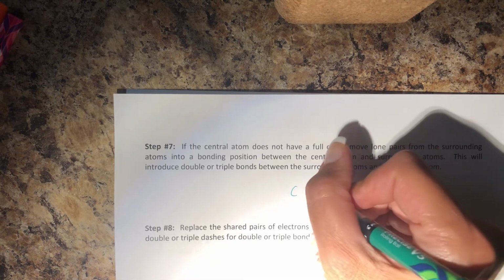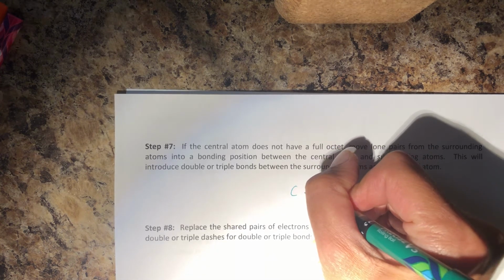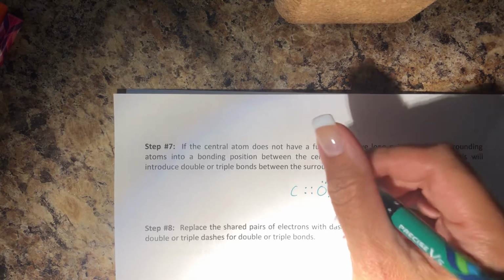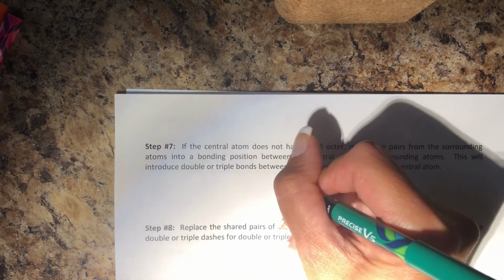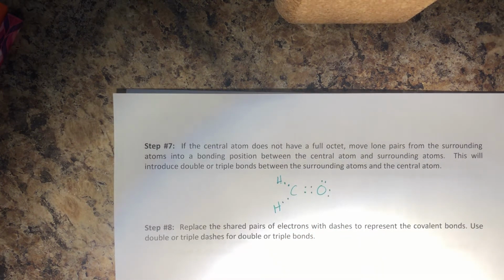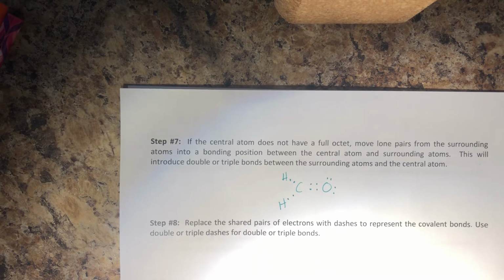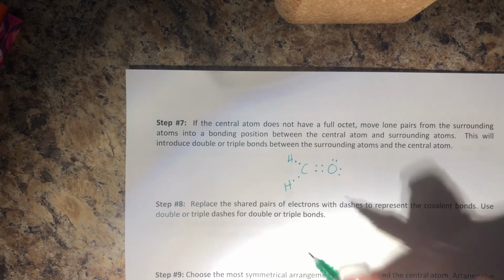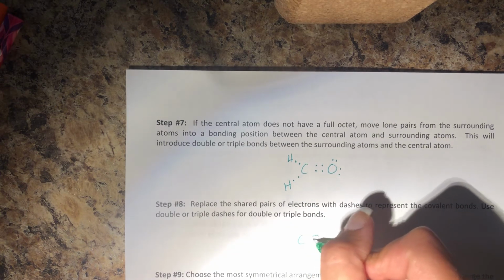This is why this method sometimes seems a bit redundant, especially when you have a simpler molecule, and we don't do really hard ones overall. So most of the time you should be able to make sure everything has 8, use the bonding capacity and move the electrons until you get a full octet. Then it says, replace the shared pairs of electrons with dashes to represent the covalent bonds. Use double or triple dashes for double or triple bonds. So we only have one double bond.